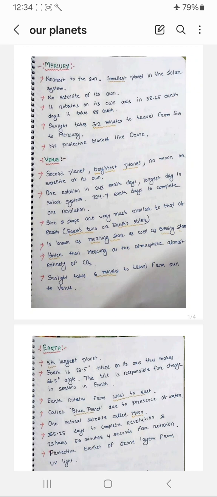Then comes the planet Venus. Venus is the second planet of the solar system, and it is the brightest one. It also has no moon or satellite like Mercury, and for one rotation it takes 243 earth days, which is the longest in the solar system, and for one revolution it takes 224.7 earth days.